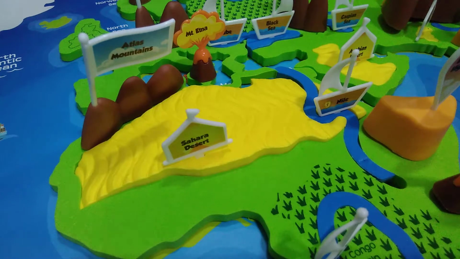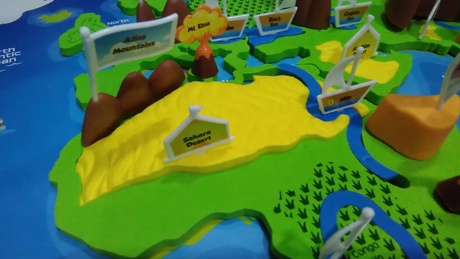It covers 11 African countries, many like Algeria, Morocco, Mali, Mauritania, many other countries also. And it has huge sand dunes that constantly keep moving because of the sand dust.